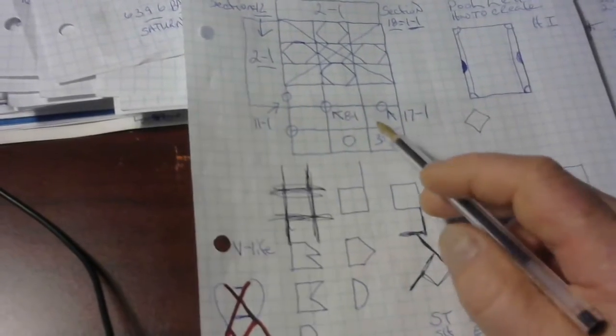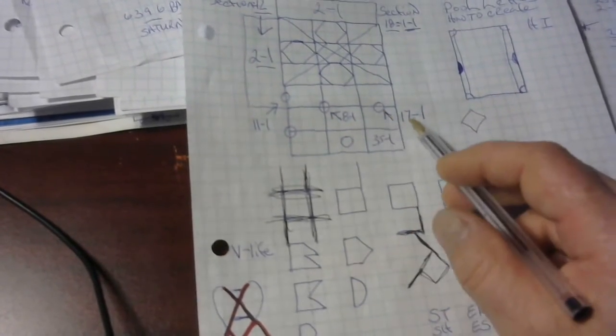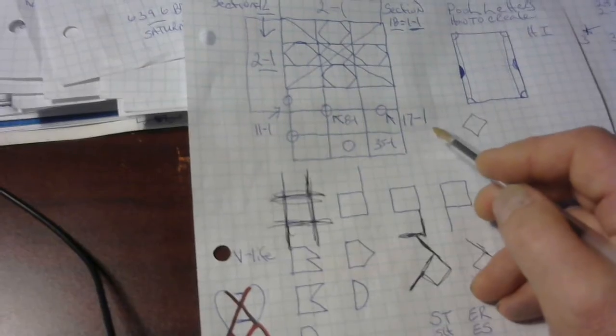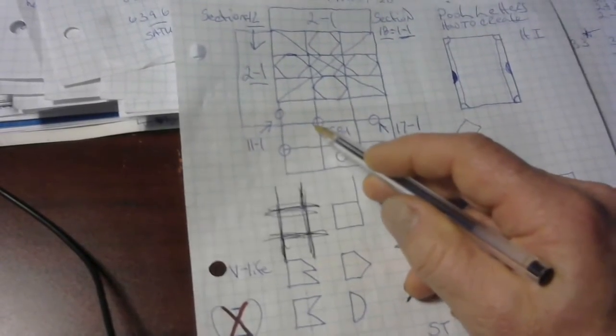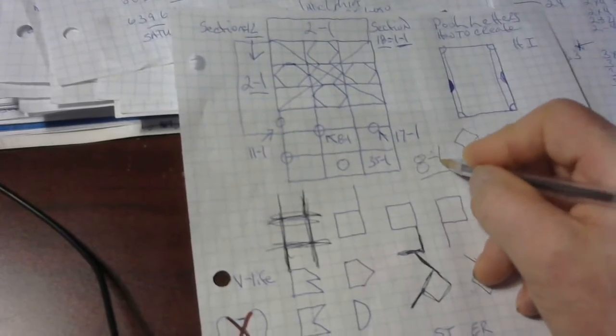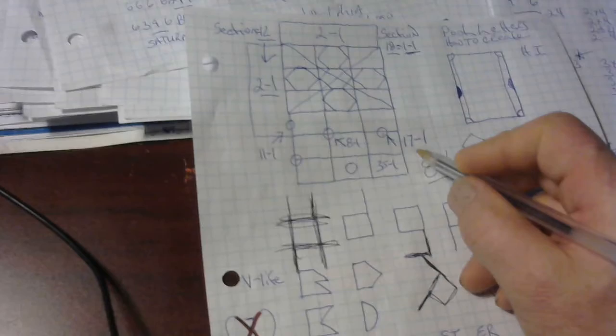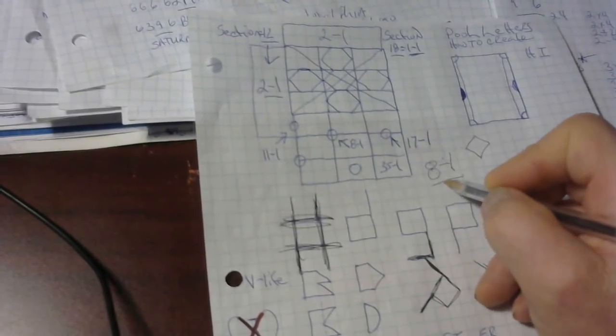To jump offline, if I go online over here, this will be 17 to 1 as an odds. This, taking up the plus sign, is 8 to 1. So plus gives me 8 to 1, and in between the minus shows me 17 to 1, the gateway to Mars.